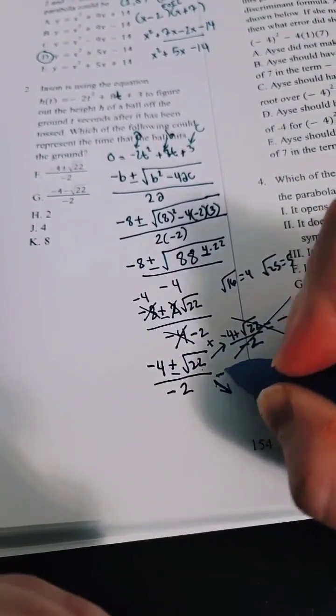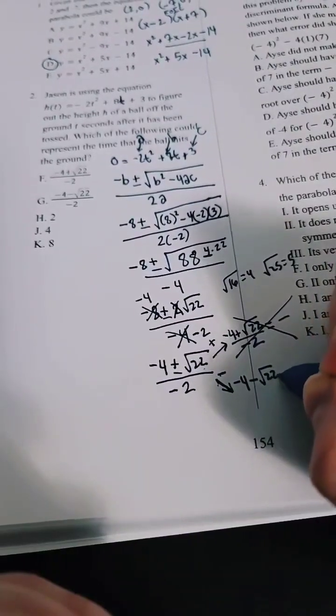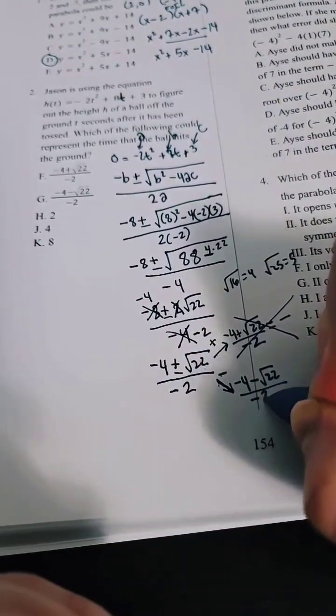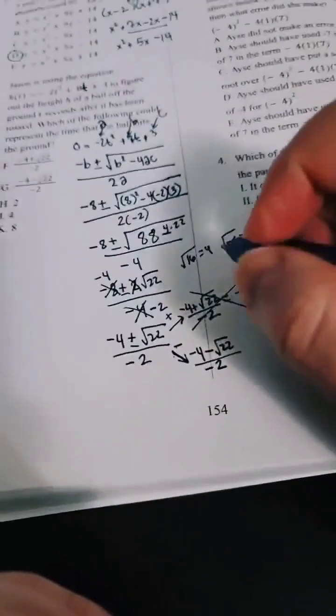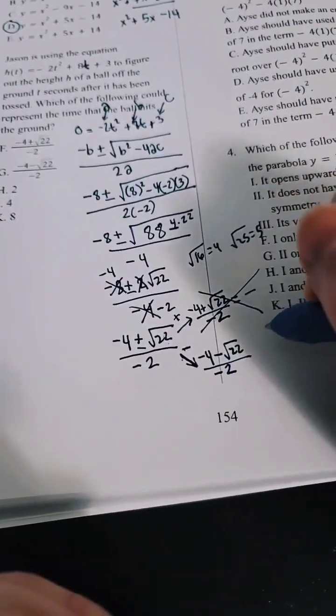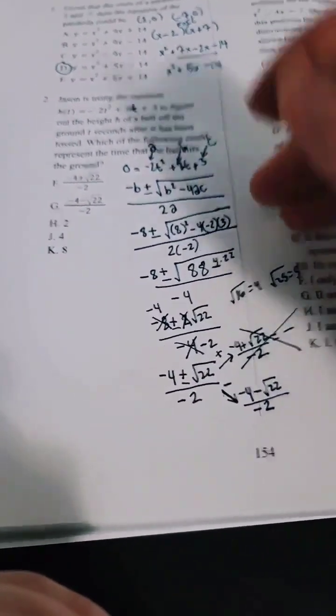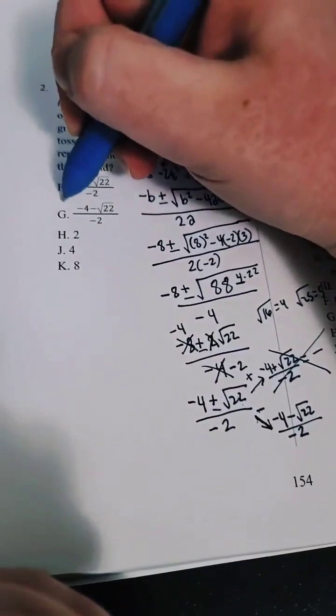So now we're going to do the minus version. So we're going to say I have negative 4 minus root 22 over negative 2. And then when you plug this into the calculator, you're going to see that this gives you a positive answer. So this is the correct answer because we can have a positive time. That makes sense. So it's going to be G.